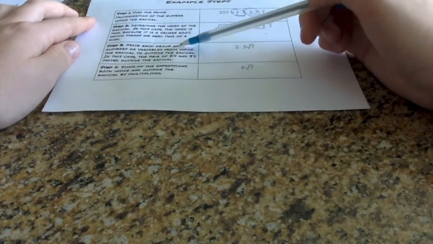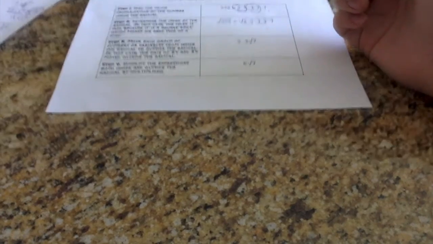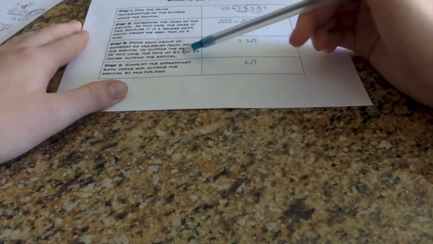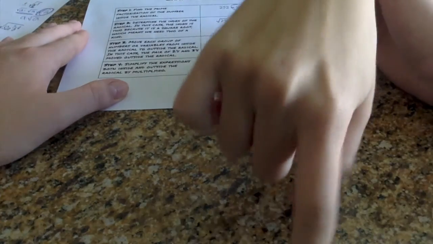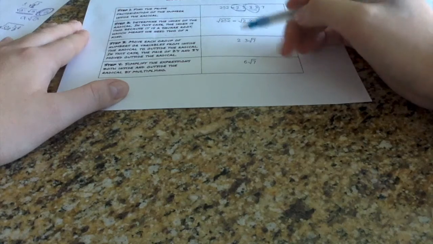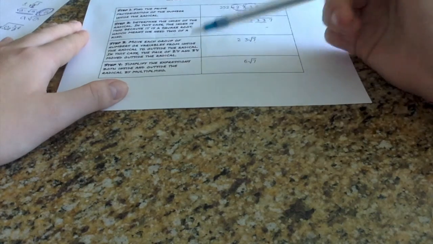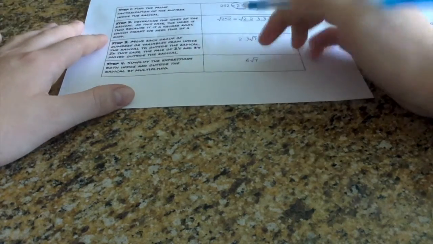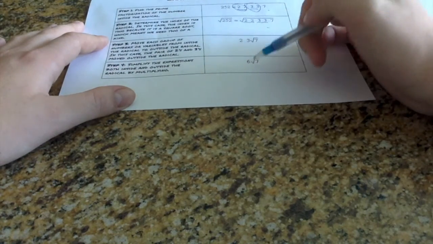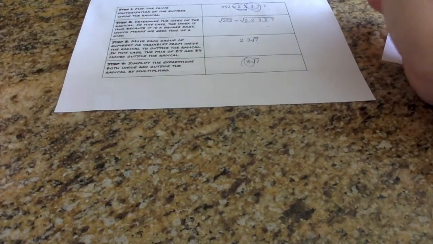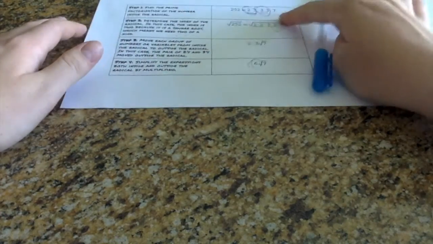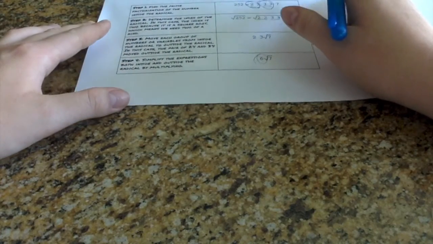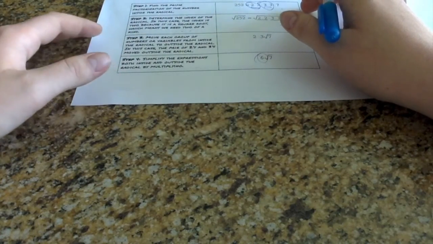Step 3 is to move each group of numbers or variables from inside the radical to outside the radical, if you can. Don't move everything if you can't. In this case, the pair of 2's and 3's moved outside the radical. So you would do 2 times 3. To simplify the expressions, both inside and outside, you multiply them. So it wouldn't be 2 plus 3, it would be 2 times 3, which will give you 6. So that's just a brief overview of what we learned today, and we hope you guys enjoyed this lesson. If you have any questions, hopefully these notes helped you remember how to simplify radicals.